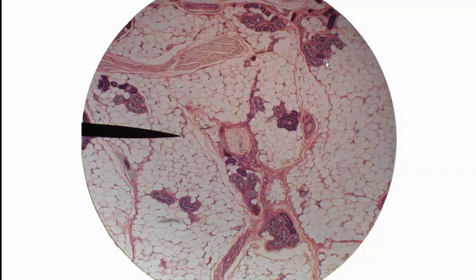What is this structure here? The answer to that is this is a sweat gland, an eccrine sweat gland. And so is this one. And that's also what this is down here. And it's also what this is over here.